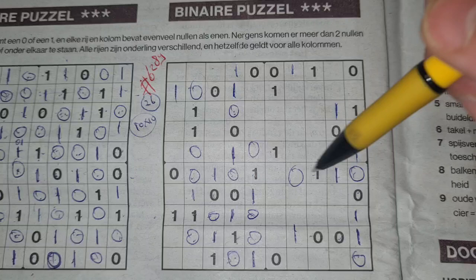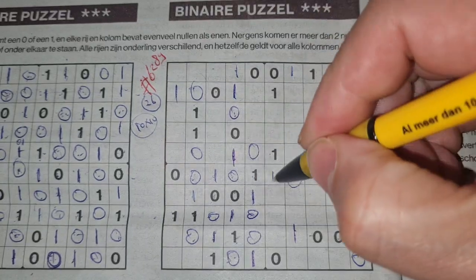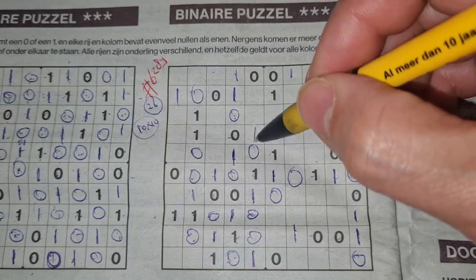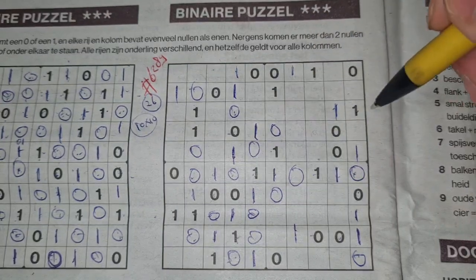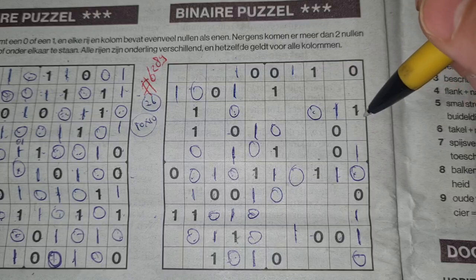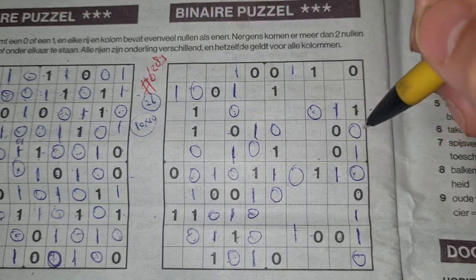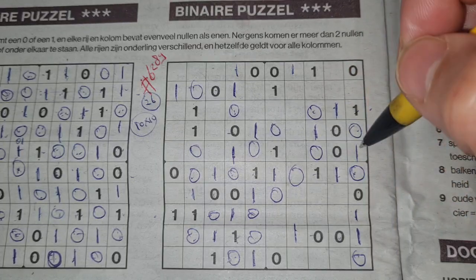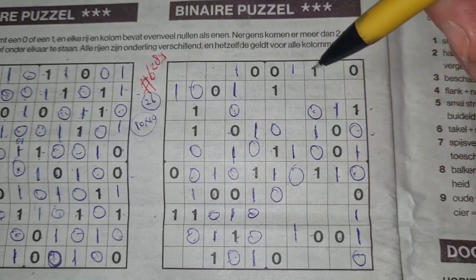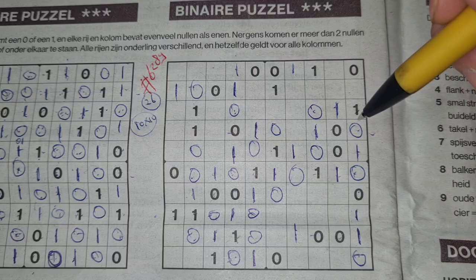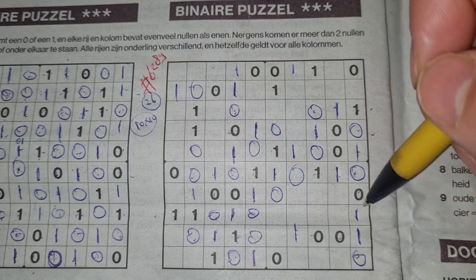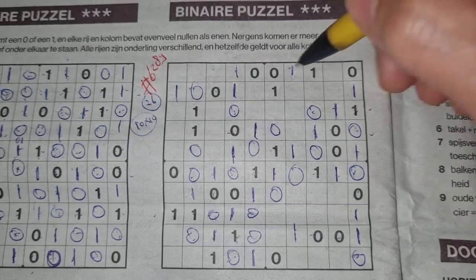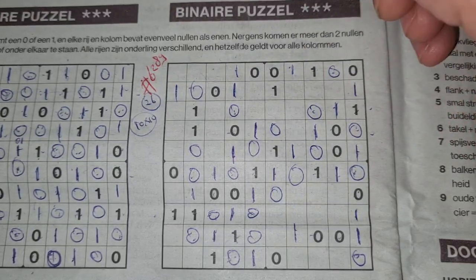1, 2, 3, 4, 5 O's, so the rest are ones. Double one, here no, there no. Between 2 O's comes a 1. Double one, here no, there no. Between 2 ones comes an O, double O, here one, there one. 1, 2, 3, 4, 5 O's, so the rest are ones. Double one, here no, there no.